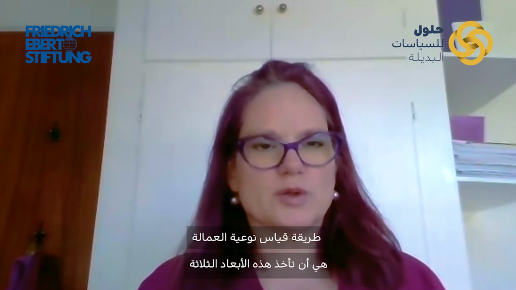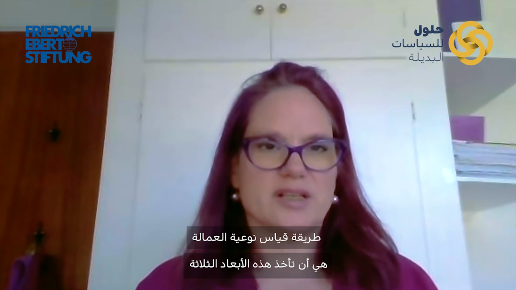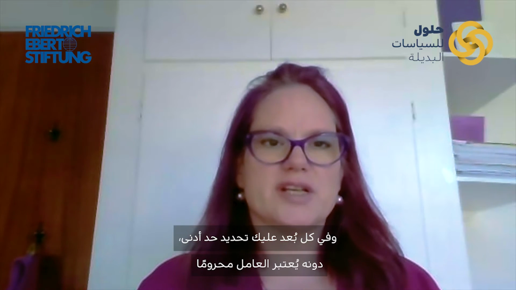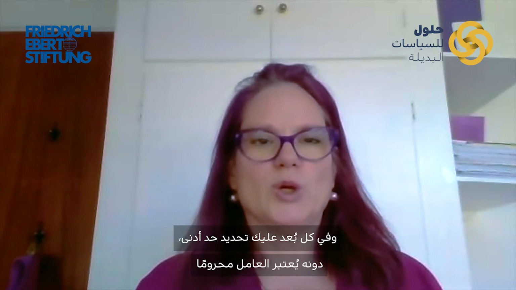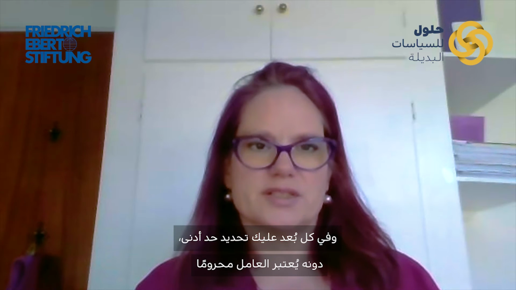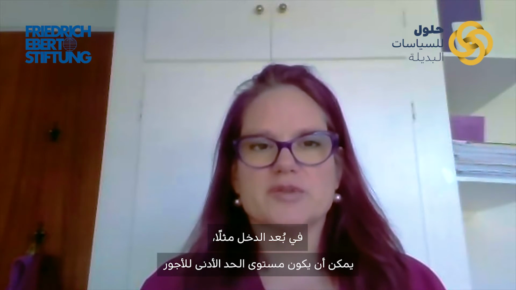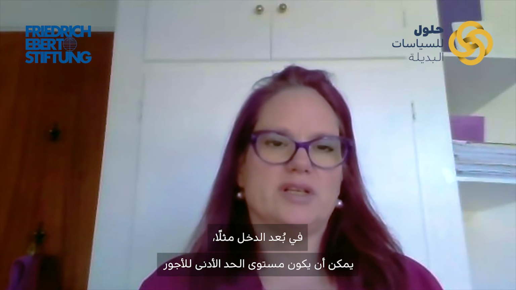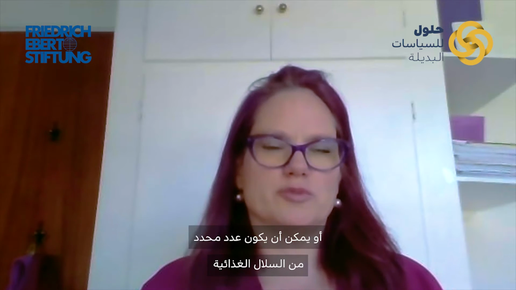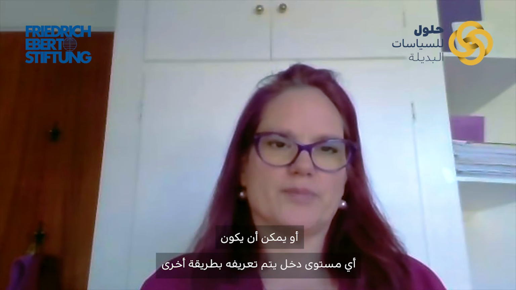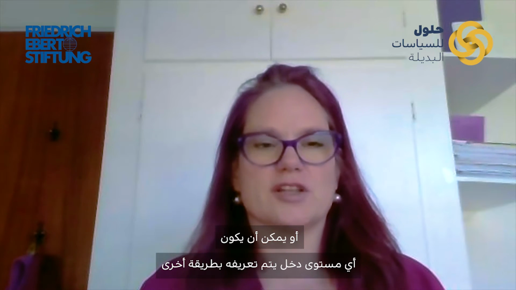The way you measure the quality of employment is you take these 3 dimensions, and in each dimension you have to define a threshold below which a worker is considered to be deprived. So in the income dimension, for example, that could be a minimum wage level, or it could be a particular number of food baskets, or it could be any level of income that's otherwise defined.